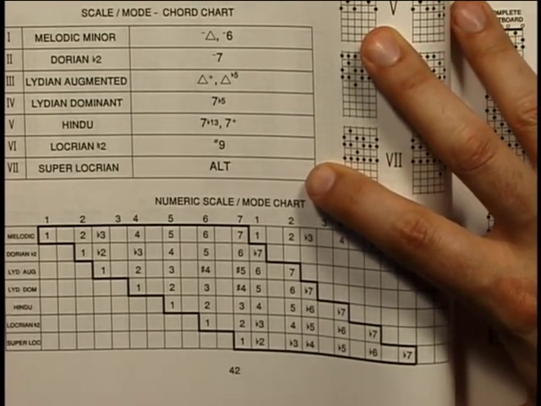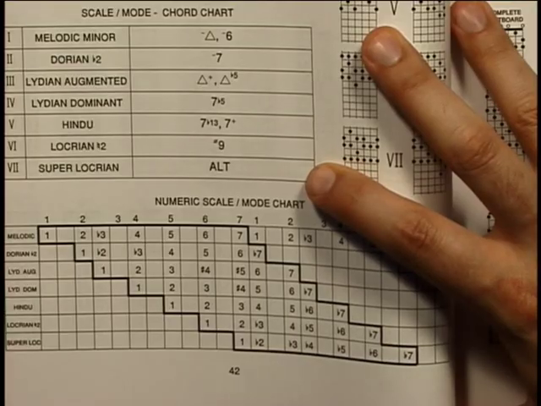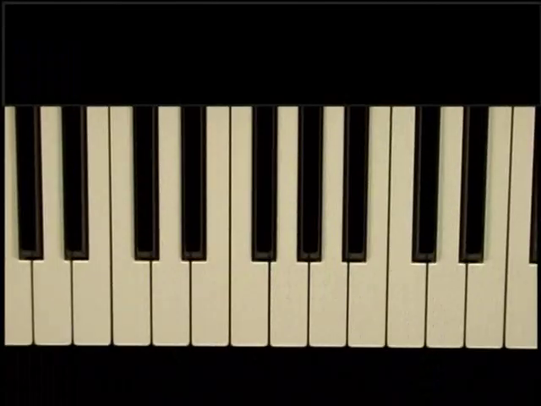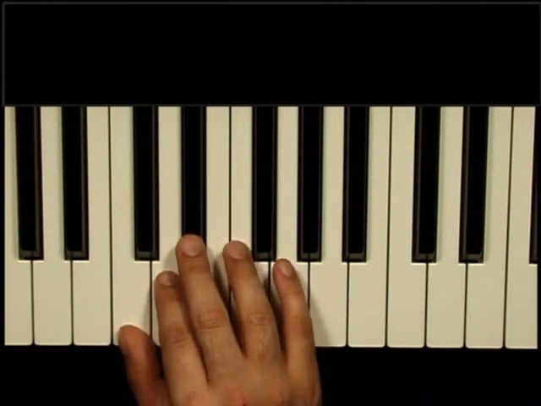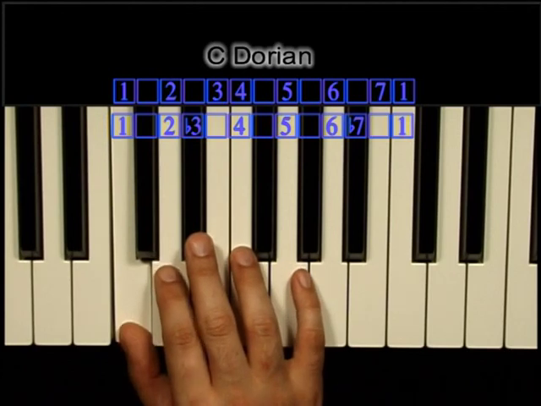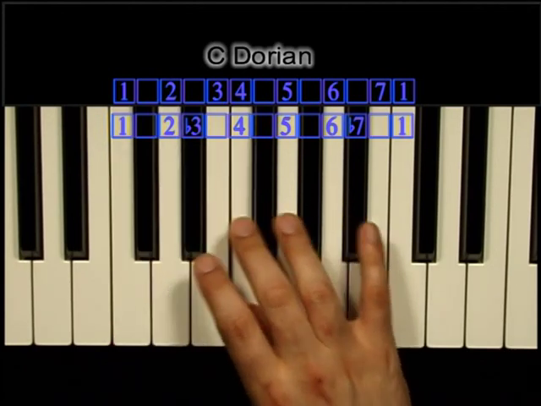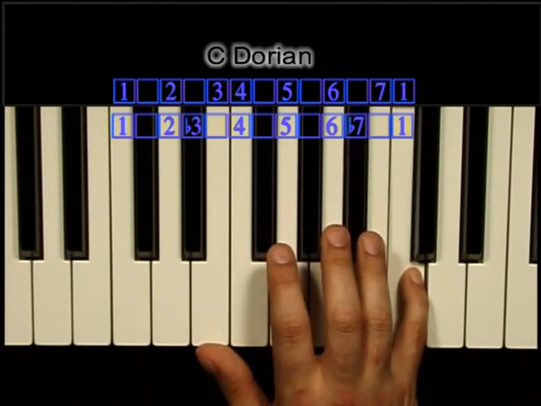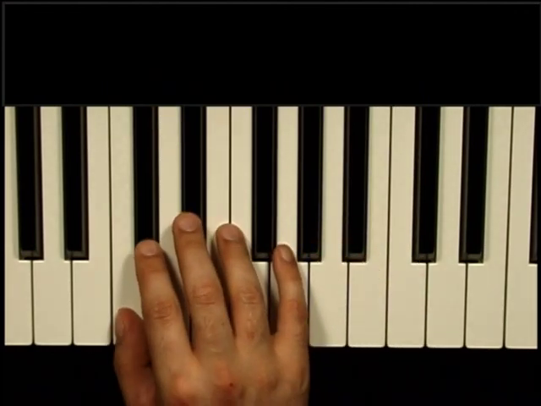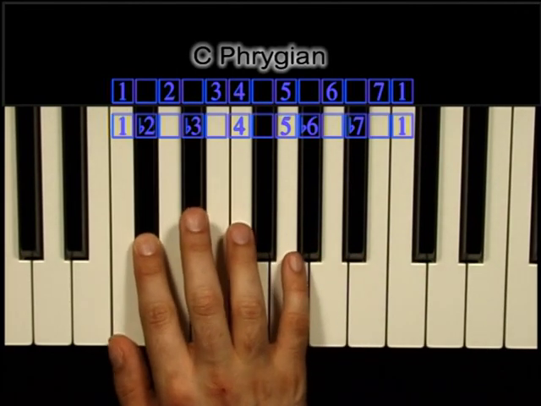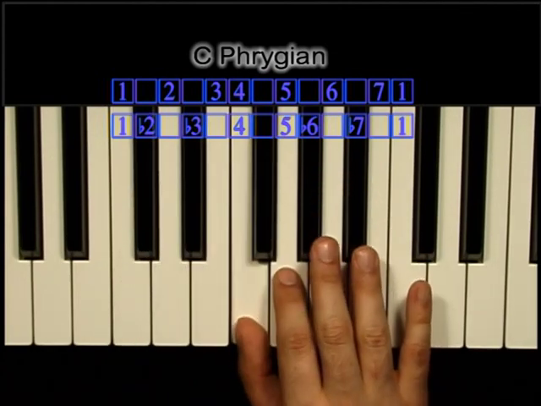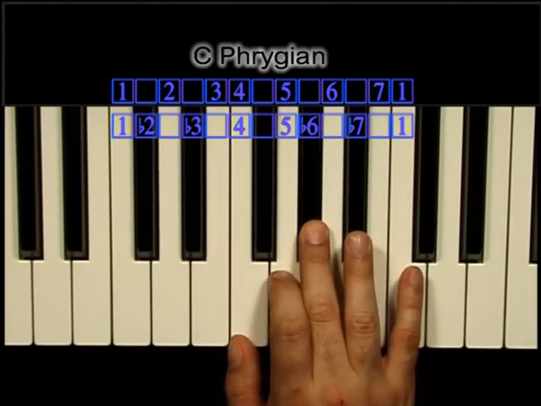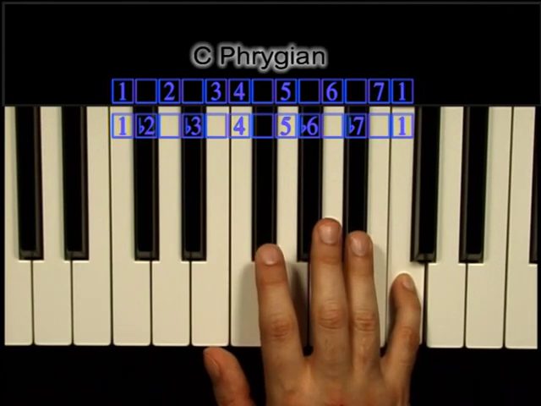Remember, it's not the name of the mode that is important, but the formula. Now, let's demonstrate modes used as scales, starting on C. The Dorian is 1, 2, flat 3, 4, 5, 6, flat 7, 1. The Phrygian, 1, flat 2, flat 3, 4, 5, flat 6, flat 7, 1.